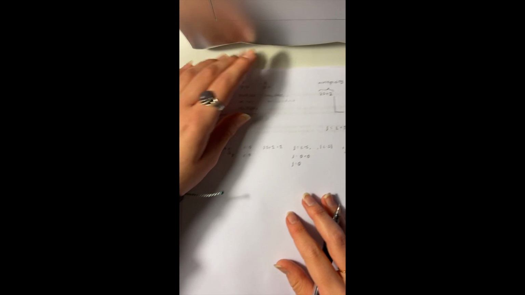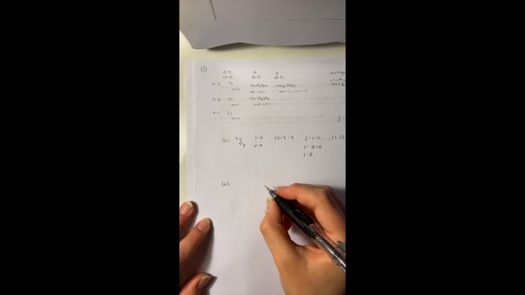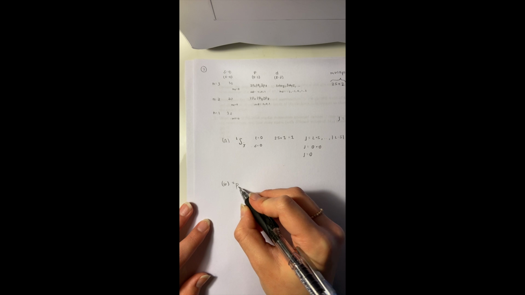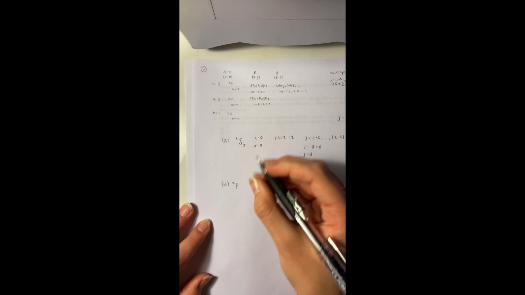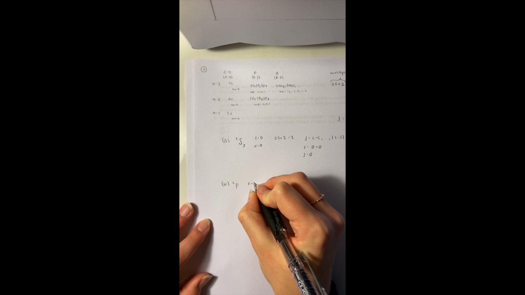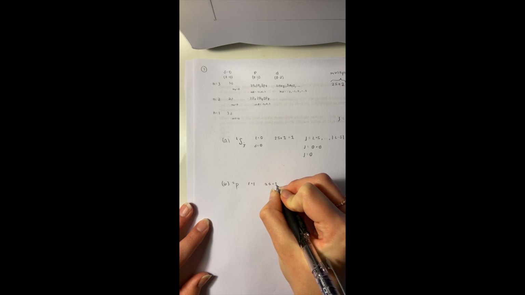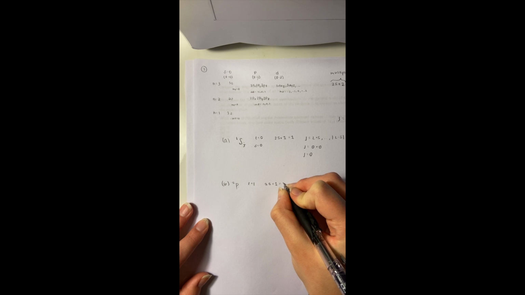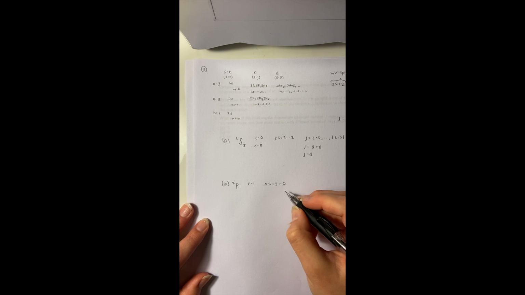Alright, now we can move on to B, which is 2p. Alright, again, the P tells us that our L is going to be 1 right up here. So our L is 1, and our multiplicity can help us find our S again. 2S plus 1 is going to equal 2 this time. So our S value is going to be 1/2.